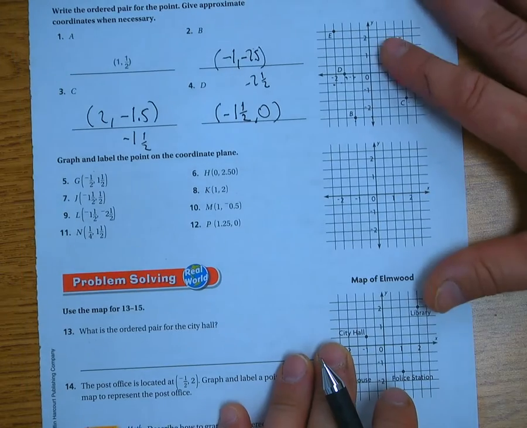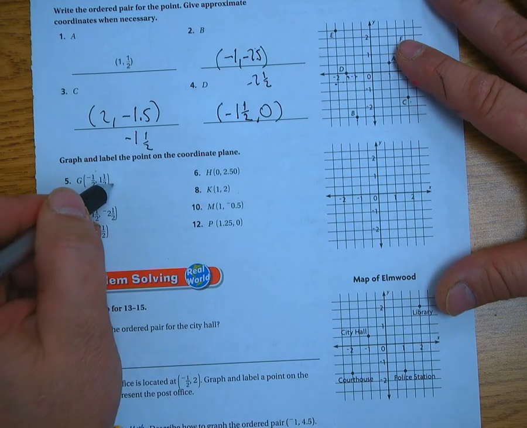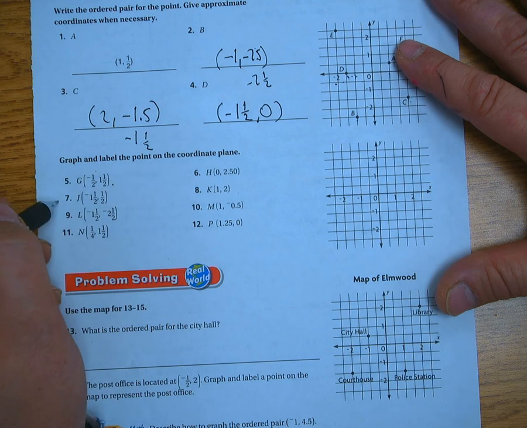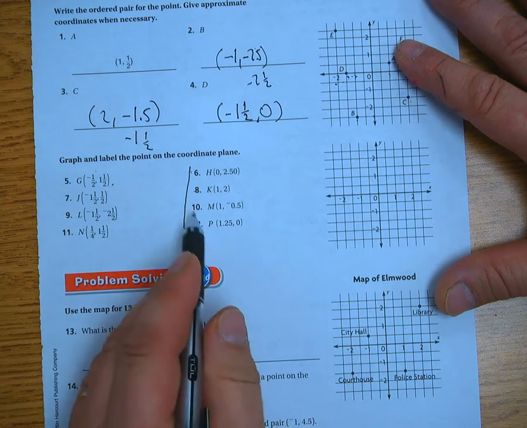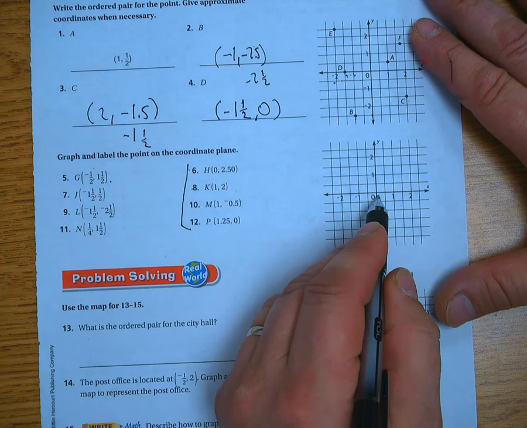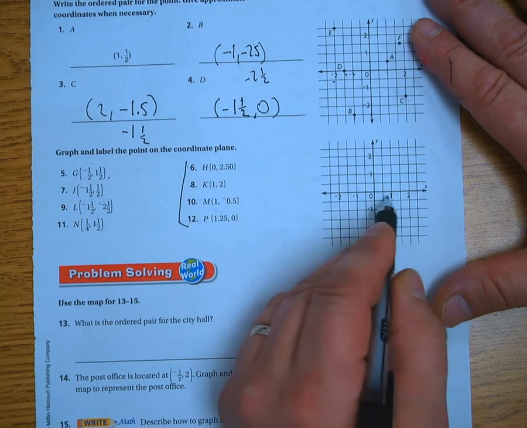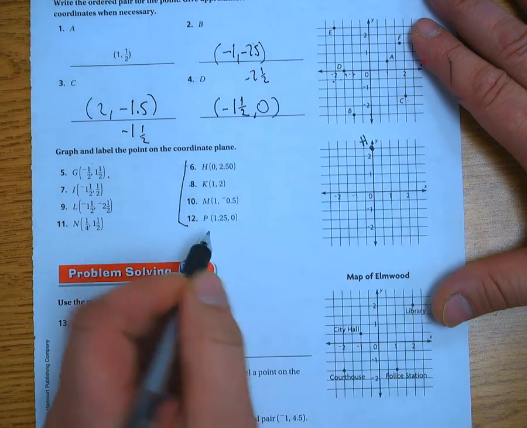All right, so let's just graph. Well, a lot of halves in there. Let's do 6, 8. Let's do this side over here. 6, 7, 8, 6, 8, 10, 12, all the evens. So H is 0, 2.5. So I don't go left or right. I just go straight to 2.5, label it H.